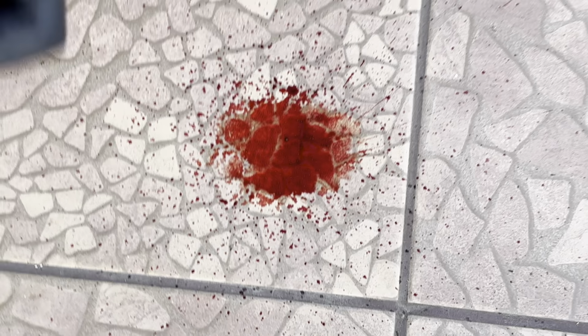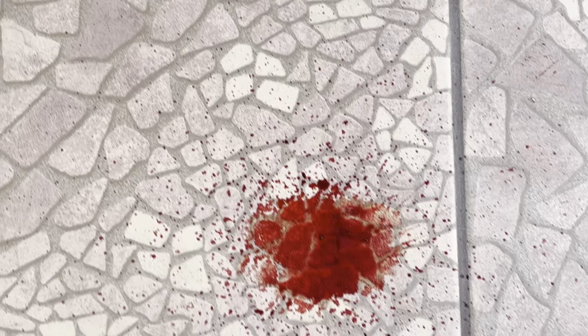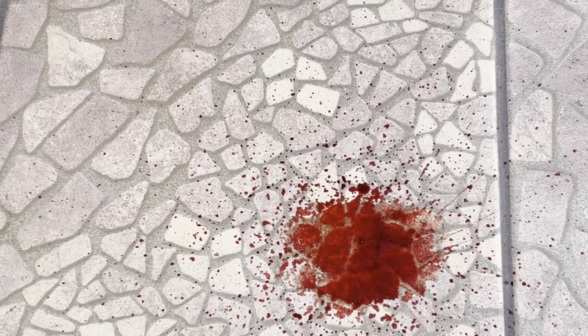But I'm going to use another vial of blood, and we're going to move over to a gravel type surface. So we're going to see what the blood looks like on gravel. So we'll go ahead and stop for now.